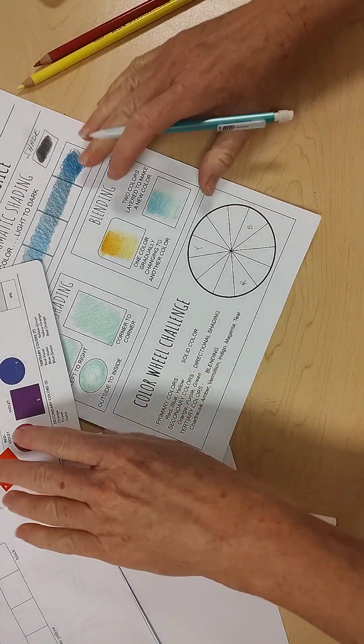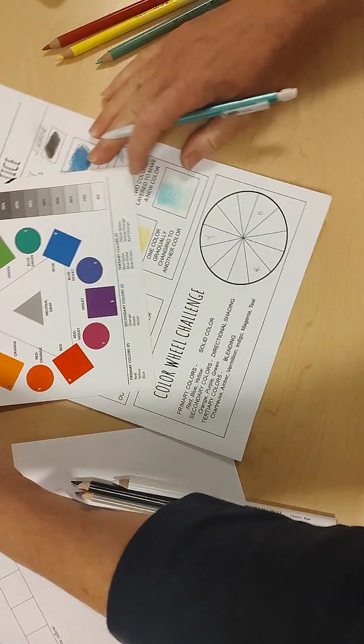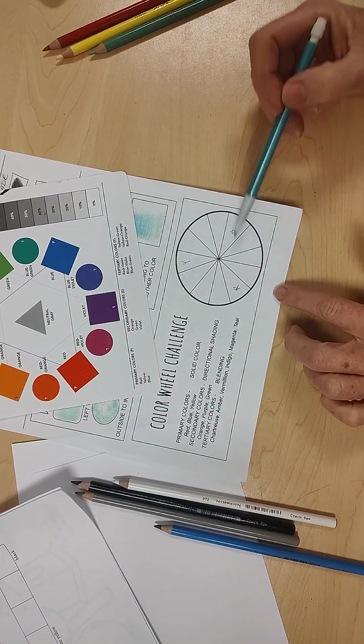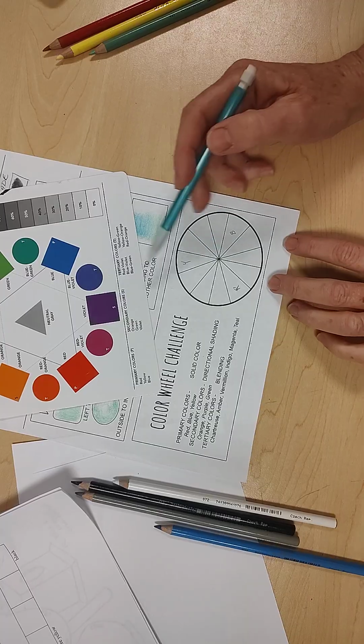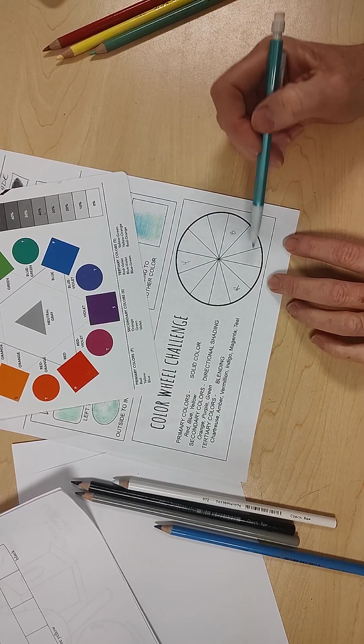All right, so I'm gonna turn it like that. So it's just like my color wheel. There we go. So we have yellow, red, and blue. So it's three spaces in between. So yellow, 1, 2, 3, red, 1, 2, 3, blue.